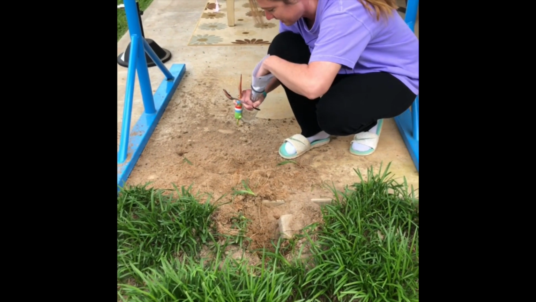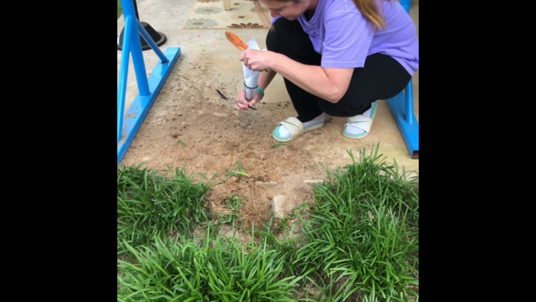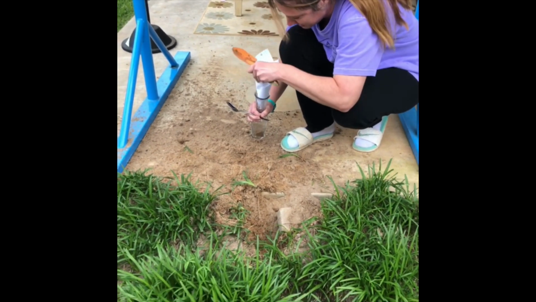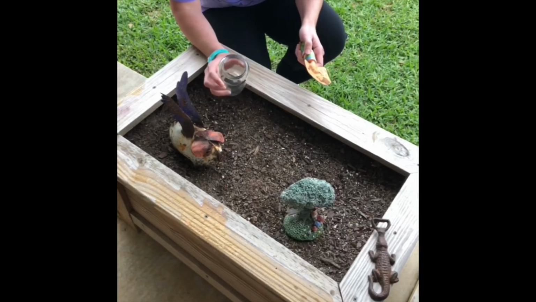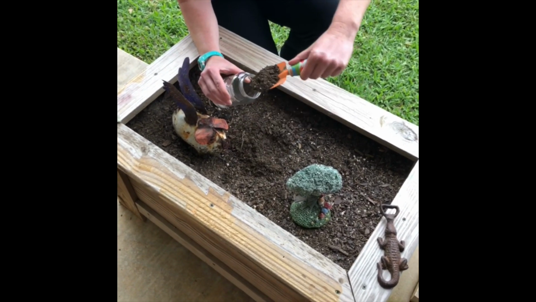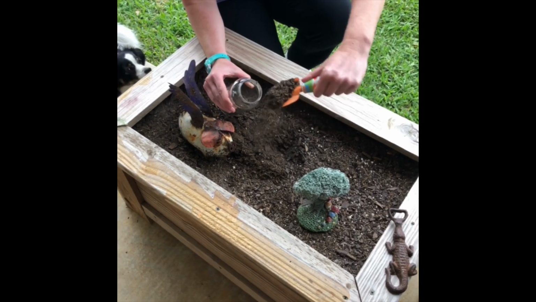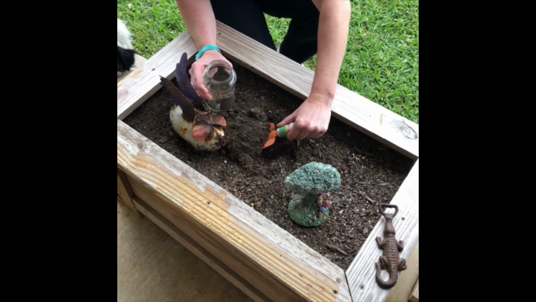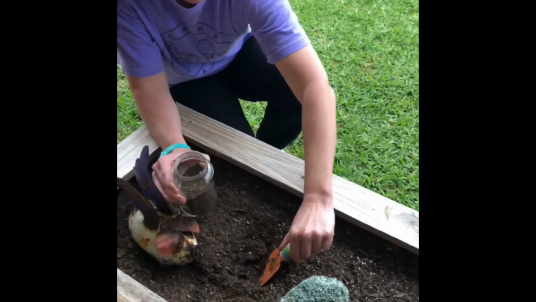Now it's time to get your hands dirty. We are going to do an experiment with the soil. Soil is made up of different layers, so we want to see if we can find the different layers in the soil. You're going to need a clear container. I use this one right here, an old spaghetti jar that had spaghetti sauce in it. Just anything you can find around the house.